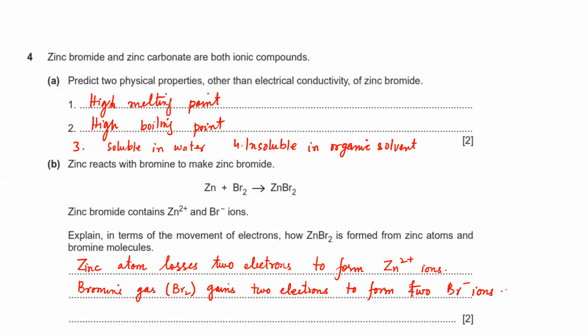Okay, and that is how this whole reaction goes. So 2 electrons lost, 2 electrons gained. Or you can also say that bromine gas Br2 gains 1 electron to form Br negative ions. But generally, in this sort of reaction, it's good to say that the total number of electrons lost and the total number of electrons gained remain the same.